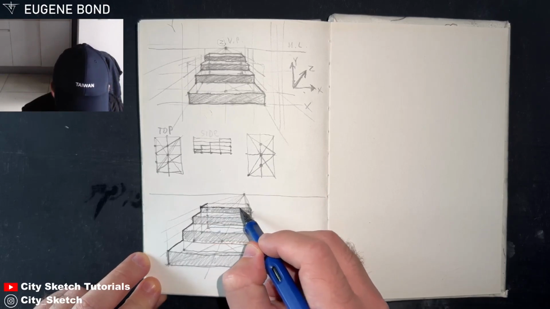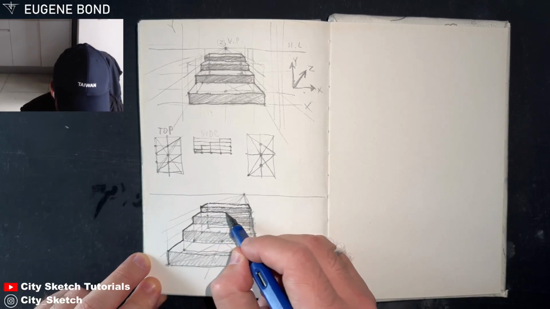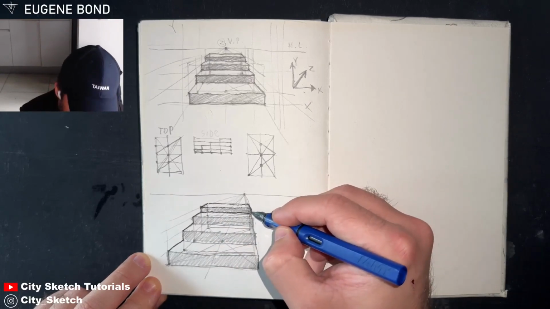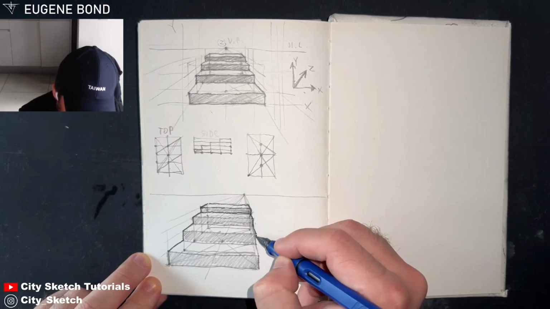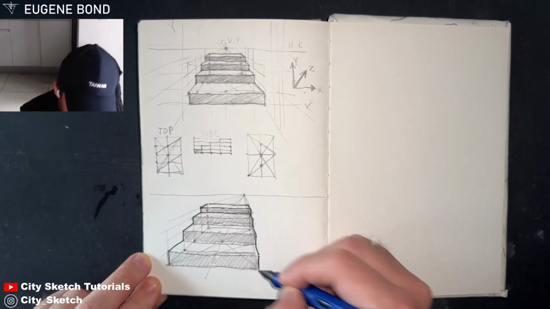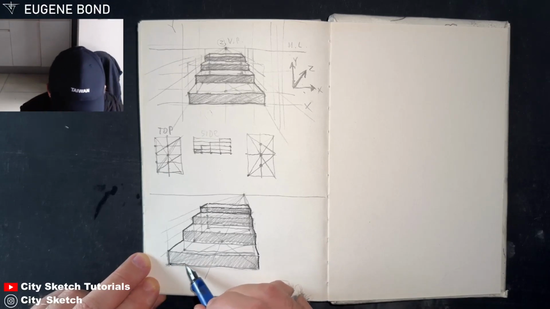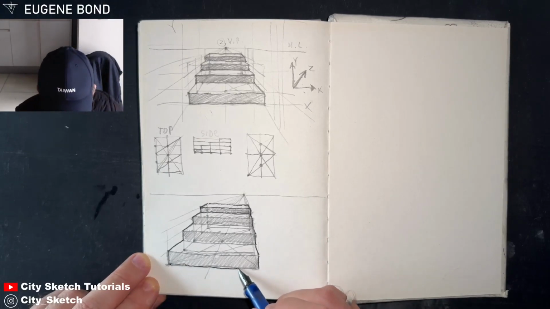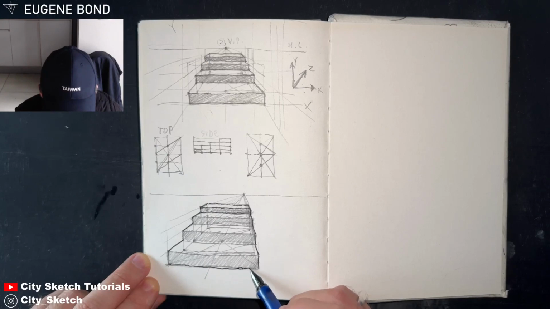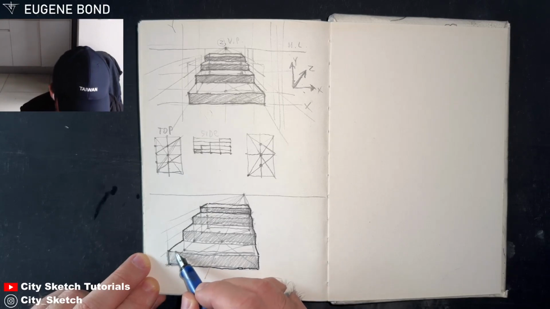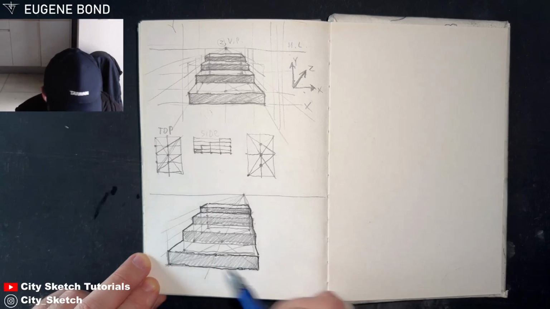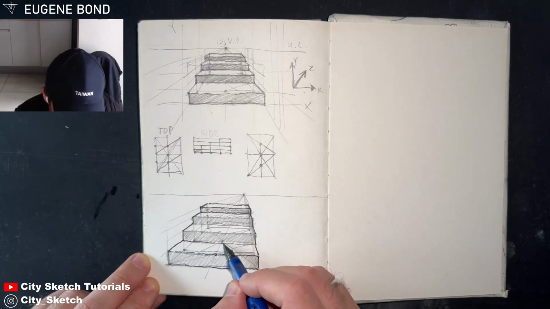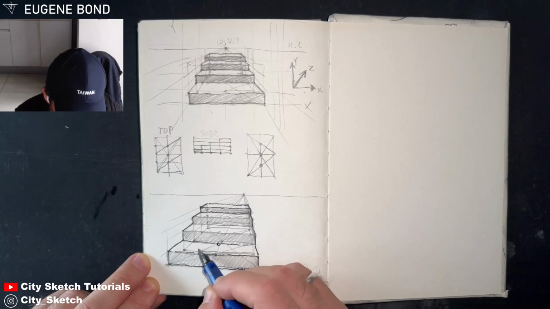I can put some texture to this, a little wobble and broken line, so it has some more character, like some old concrete. Maybe some small rocks here.